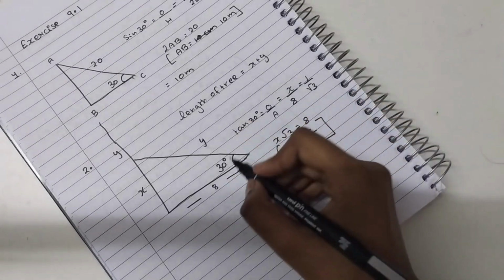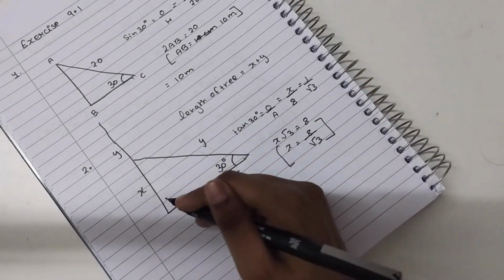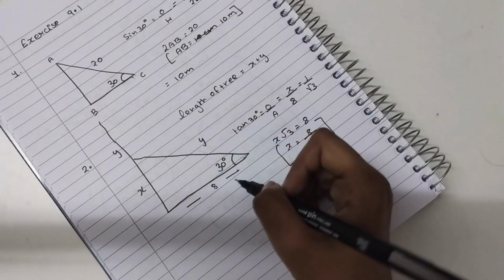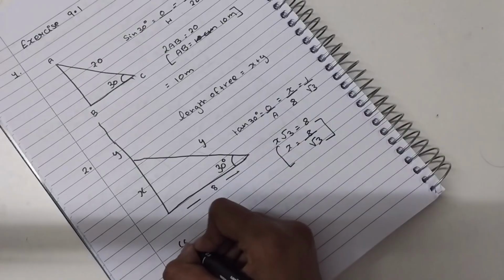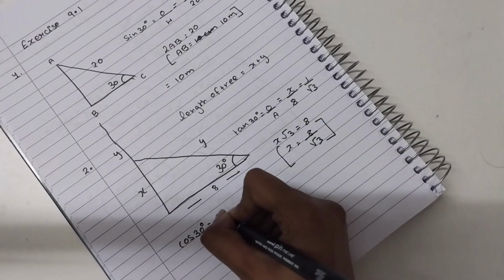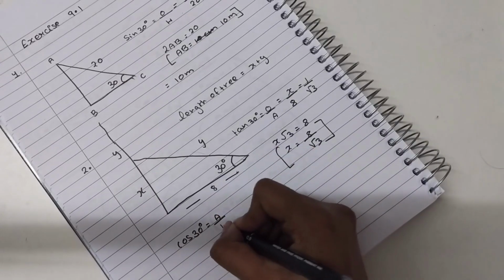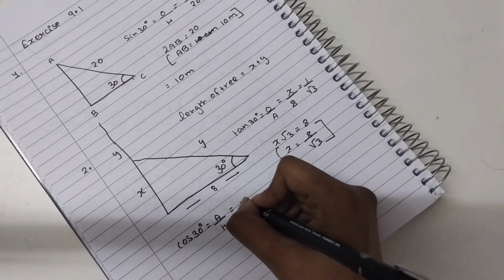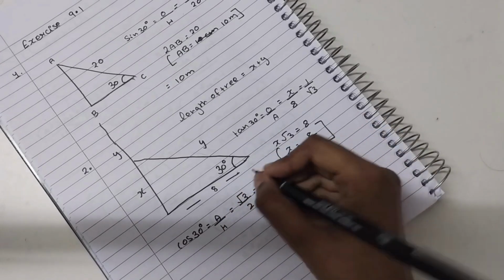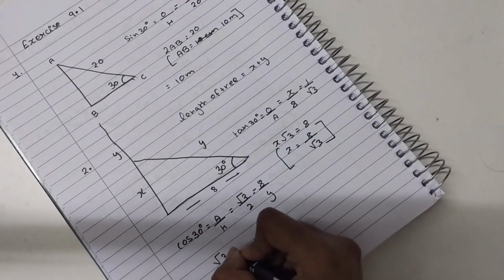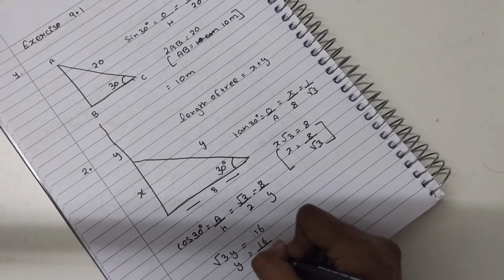Next we need to find the hypotenuse. We know the opposite side to this angle is 8 by root 3, and the adjacent is 8, and we need to find the hypotenuse. So we can use cos 30, which is adjacent over hypotenuse, because they've already given us the value of 8 as the adjacent side. So root 3 by 2 is equal to adjacent, which is 8, over the hypotenuse, which is y. So root 3 y is equal to 16. Y is equal to 16 by root 3.